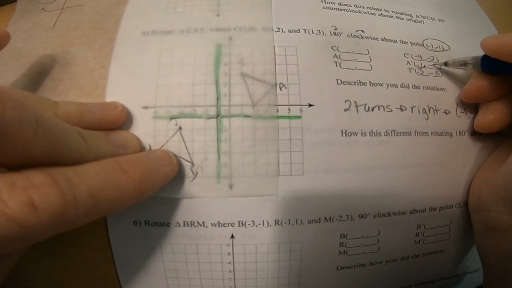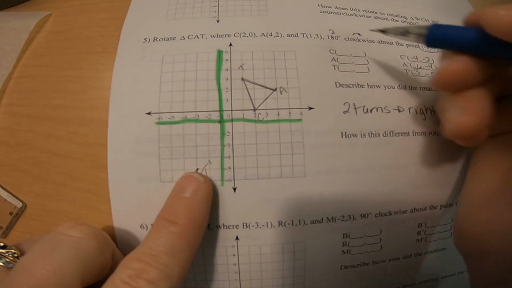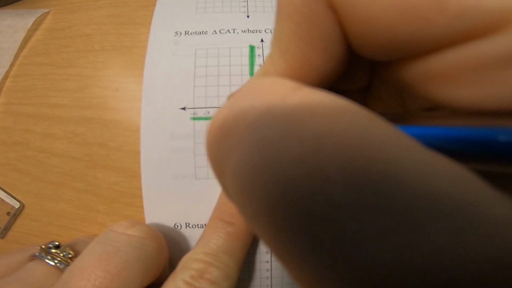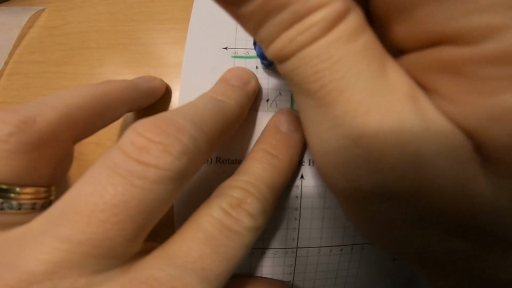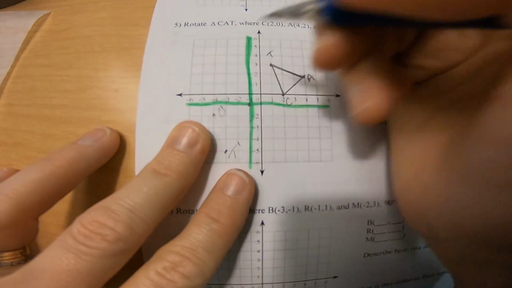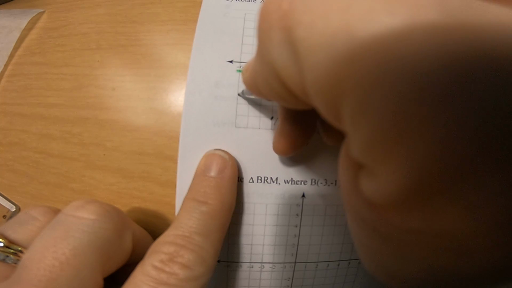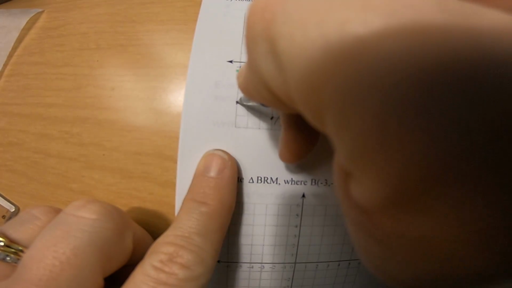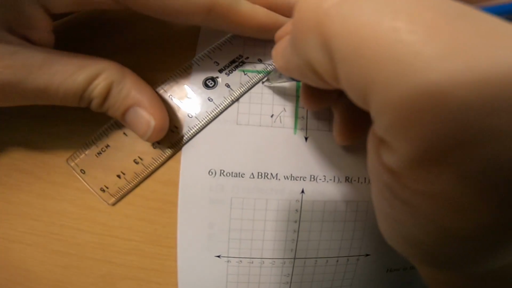Okay, so I'm going to go and plot these now. (-4, -2) is C prime. And then I have A, which is (-6, -4), it's A prime, and then T prime I already have on there, so then I connect.